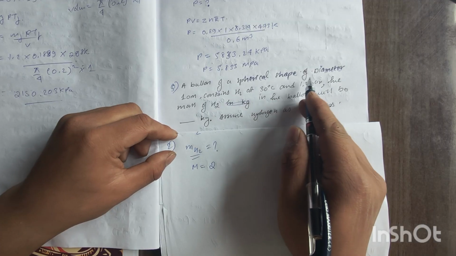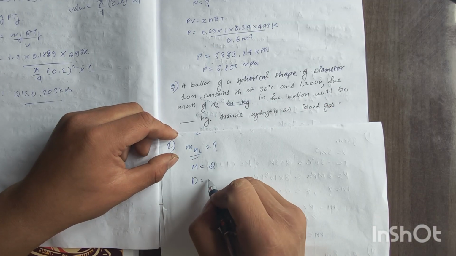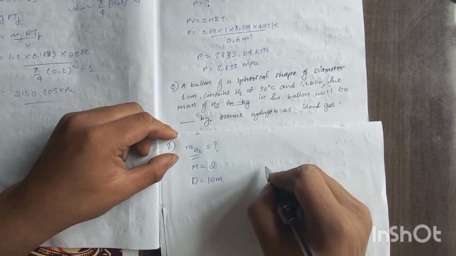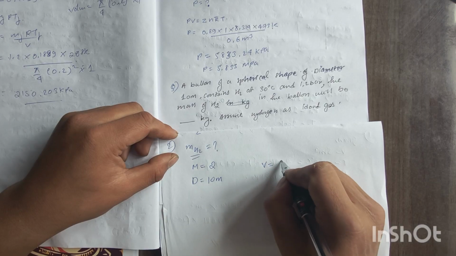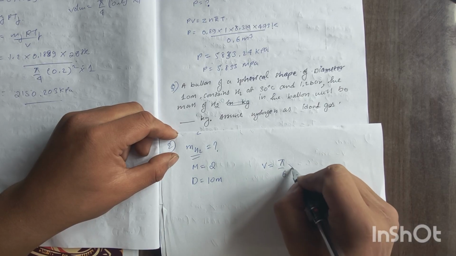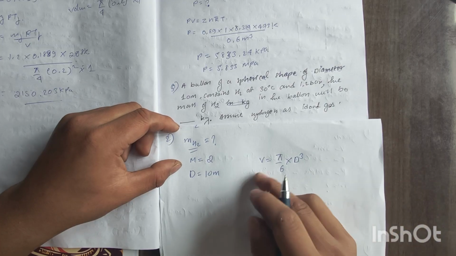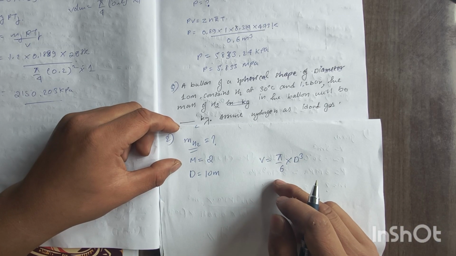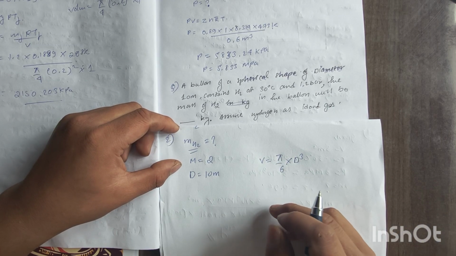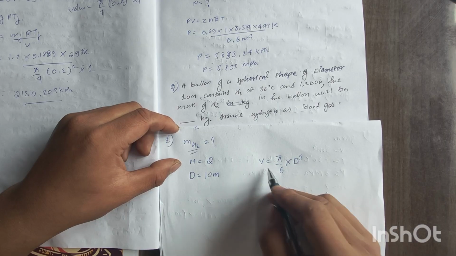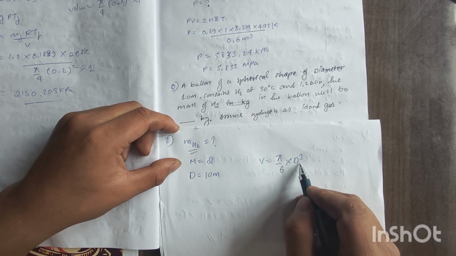The balloon is a spherical shape of diameter 10 meter. Then the volume of sphere will be pi by 6 into d cube. Simply following the simple formula, pi by 6 d cube is the formula of volume of sphere by using diameter.